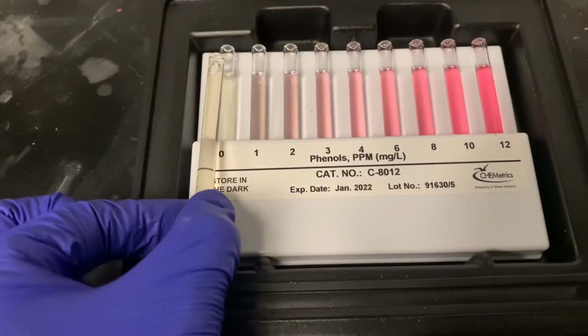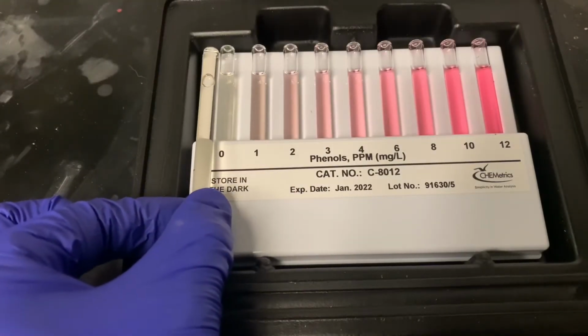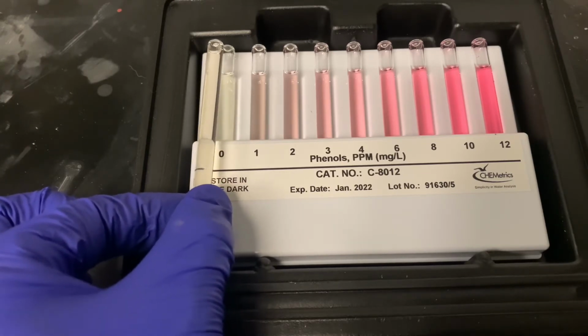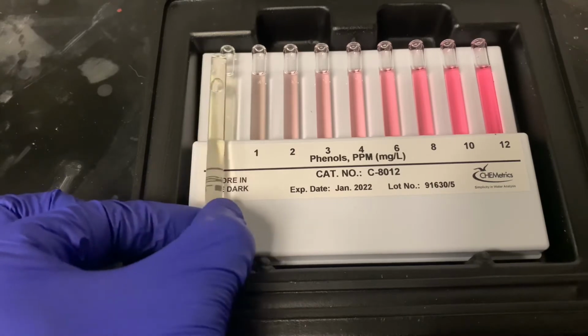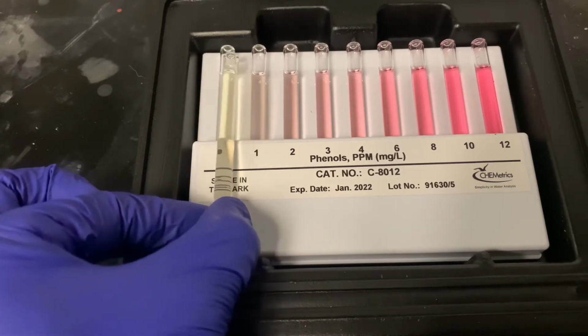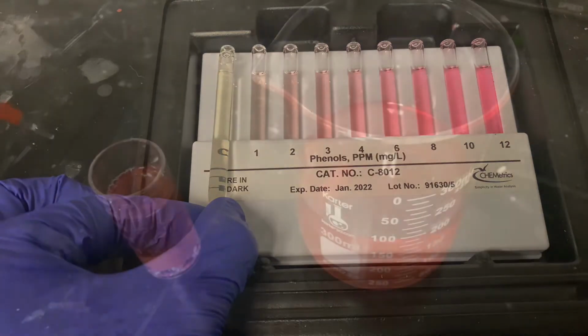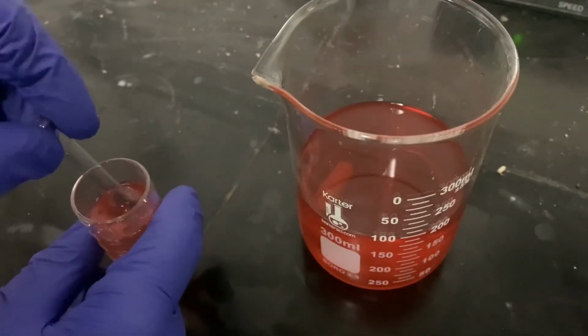In between tests, make sure you're rinsing out your vial with DI water and letting it dry before your second test. On our second sample, you can see there really is no color at all left in it, even though the jar was pretty orange after we ran the test. It appears that there is most likely 0 parts per million of phenol left in the sample. And now we're going to do our third sample.